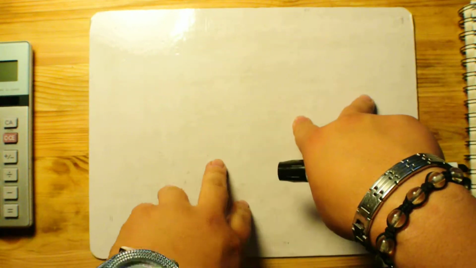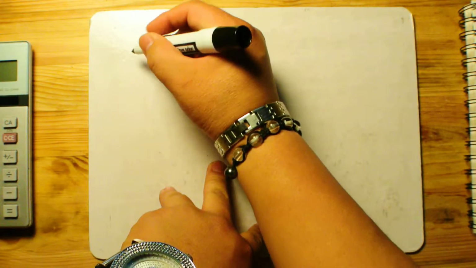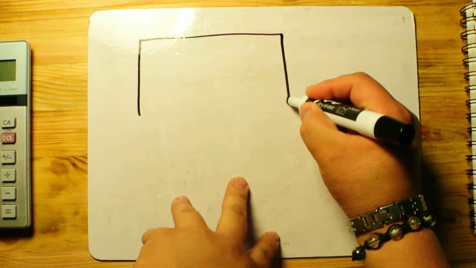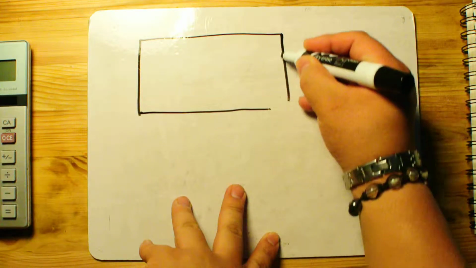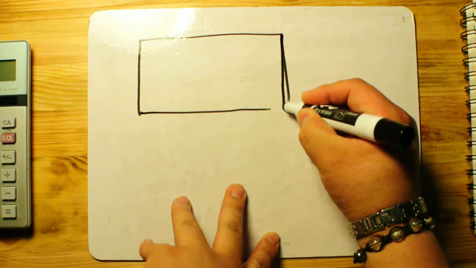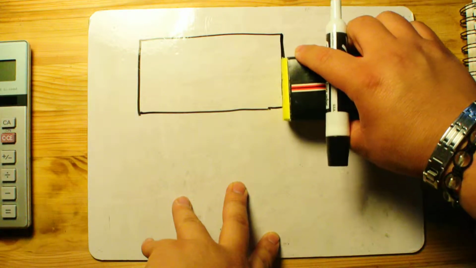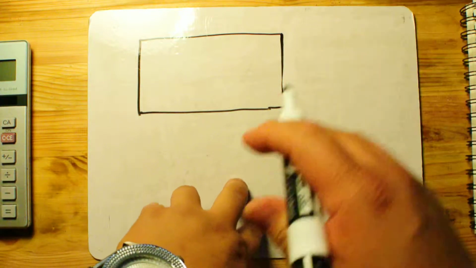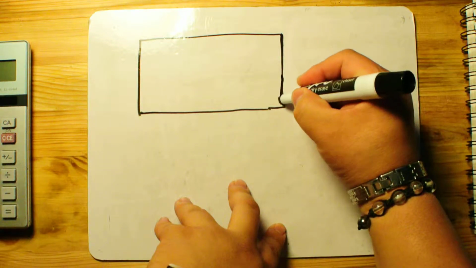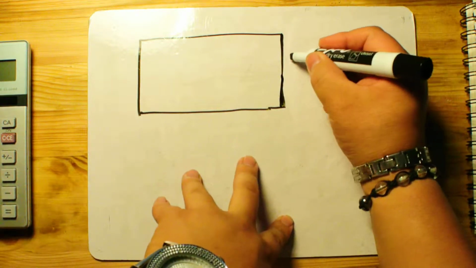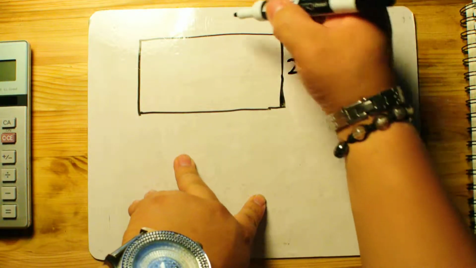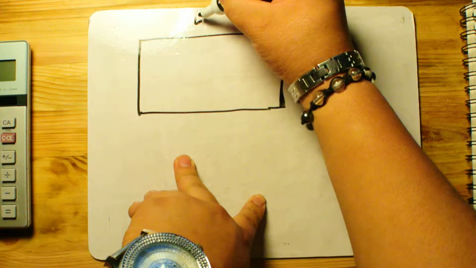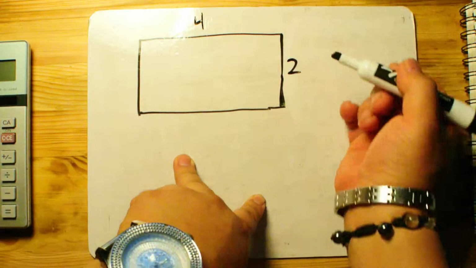Simple stuff. So let's say we have a rectangle. Sorry guys, not very good at drawing. Alright, so let's say that's a rectangle. Of course it's not perfect, and it has two dimensions of 2, and let's say this is 4.